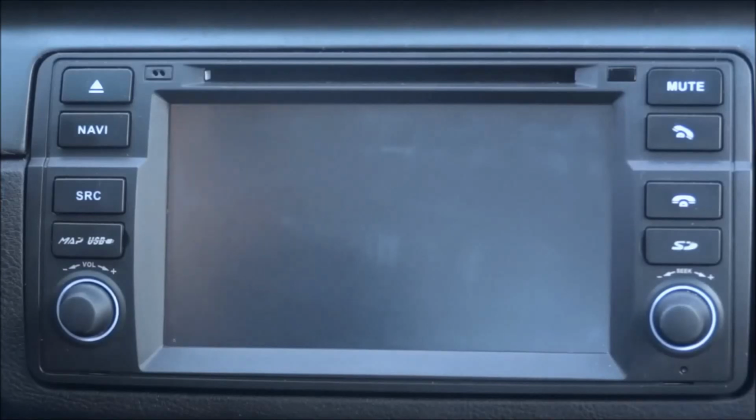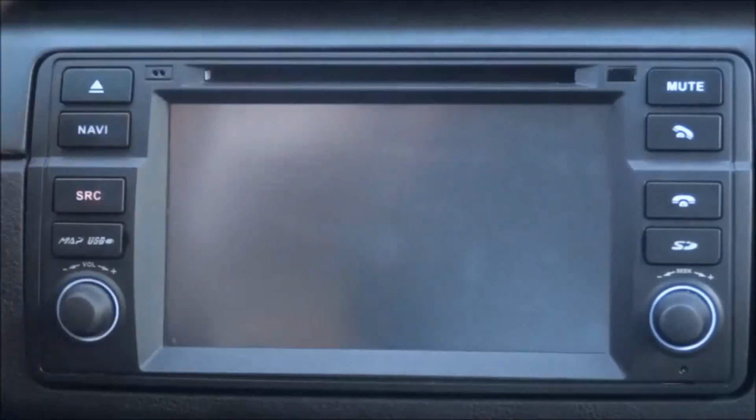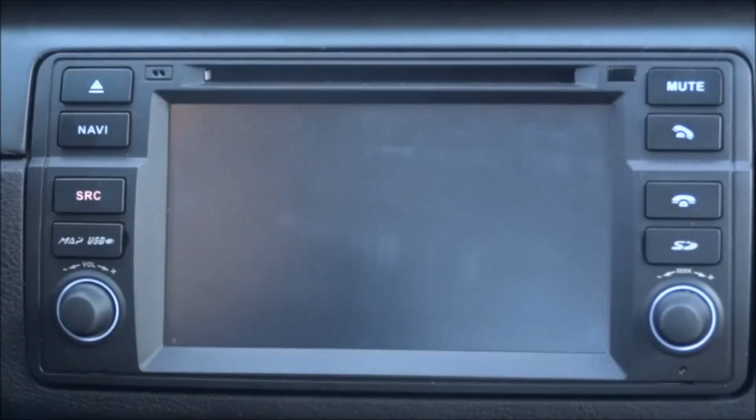Okay, so this is the introductory video in which I will try to demonstrate how the unit reacts, how responsive it is. I'll also try to cover some basic shortcuts, options and applications. So the unit is normally turned on by the ignition key, of course, like any other.